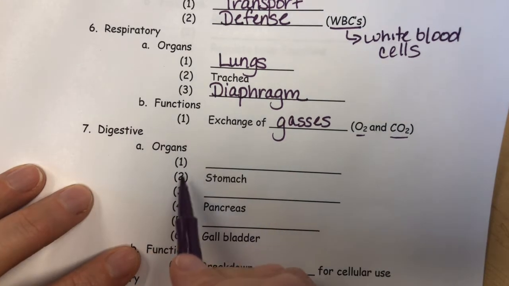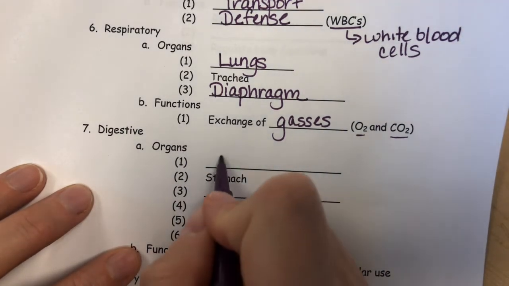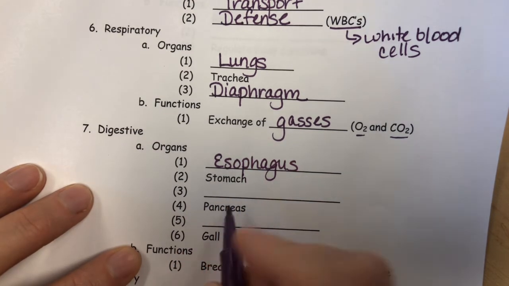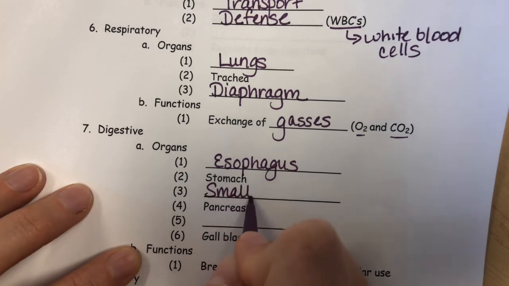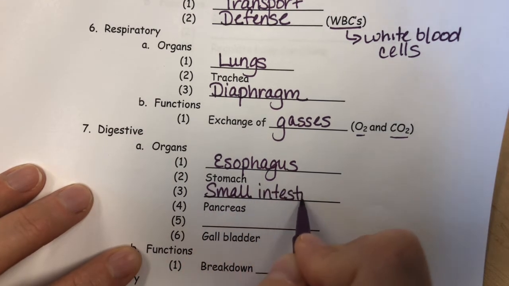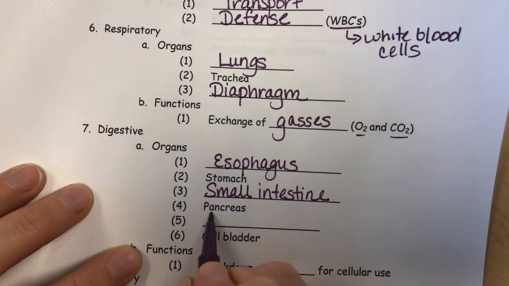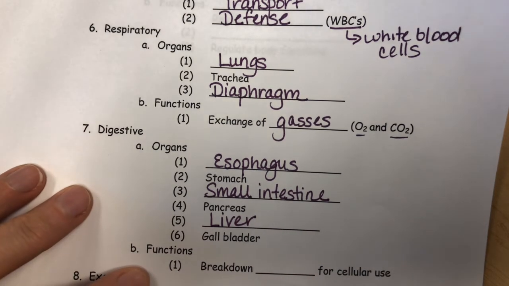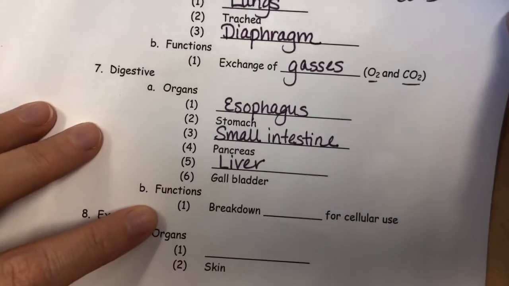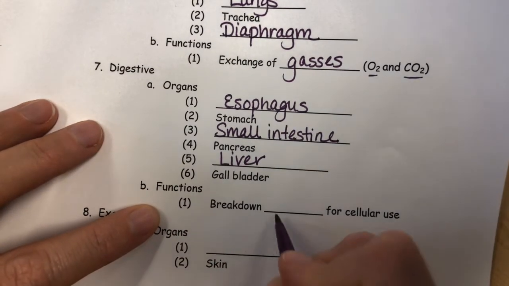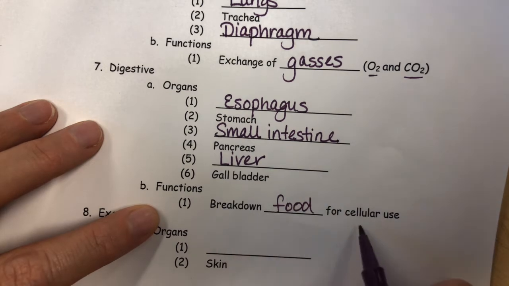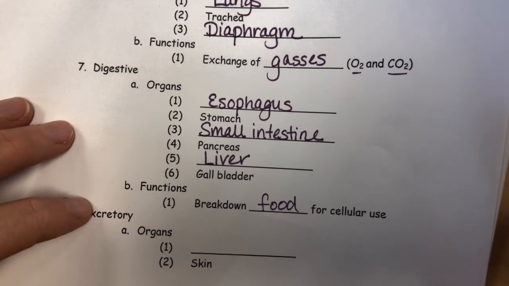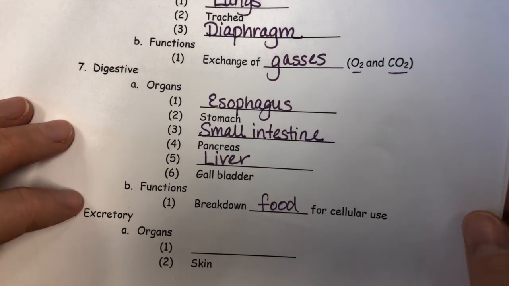Your digestive system. Some organs here are your esophagus, your stomach, your small intestine, your pancreas, and your liver and gallbladder. So these are all various organs within your digestive system. The function is to break down food for cellular use. So to break it down into small enough pieces, molecules, so that cells can absorb them.